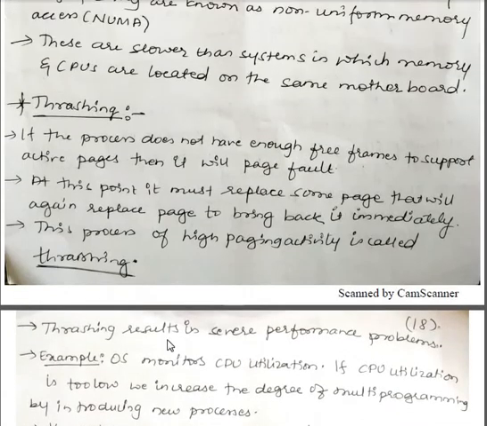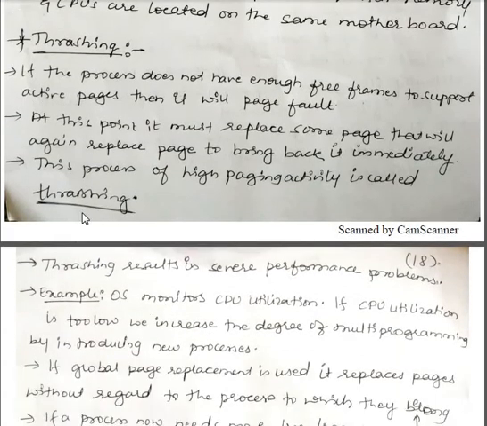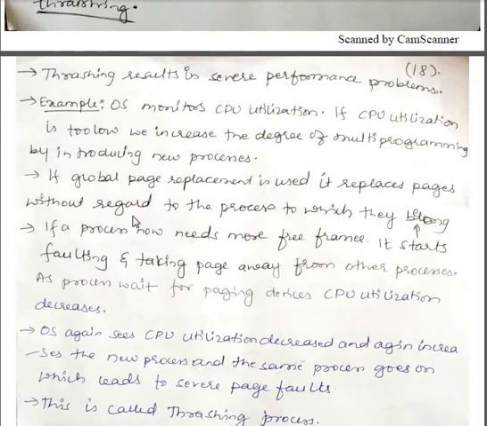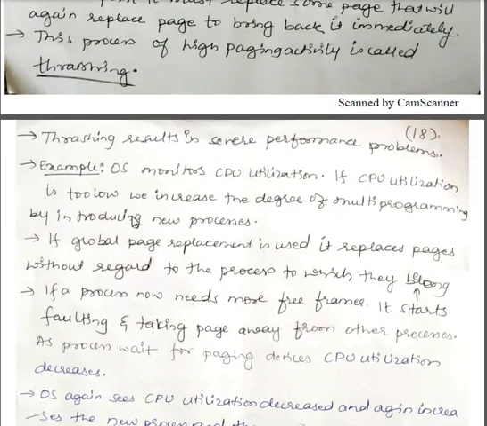What is thrashing? Whenever there are not enough free frames to support the active pages of a particular process, page faults occur subsequently. When this high paging activity takes place, that situation is called thrashing. So how do we control this thrashing? The name itself says it is something which is happening vigorously. That is, when high paging activity takes place, thrashing also takes place.